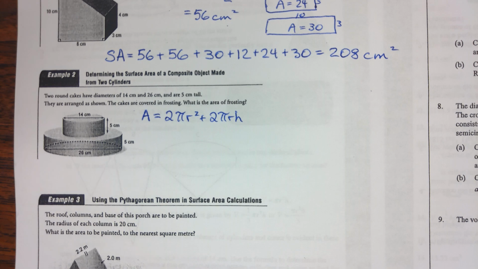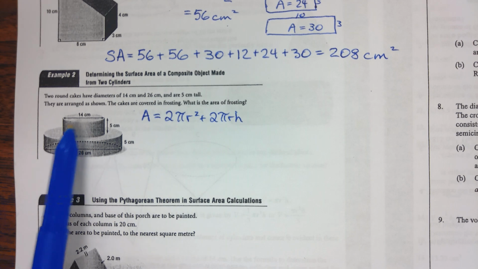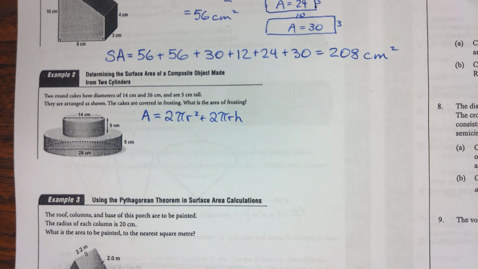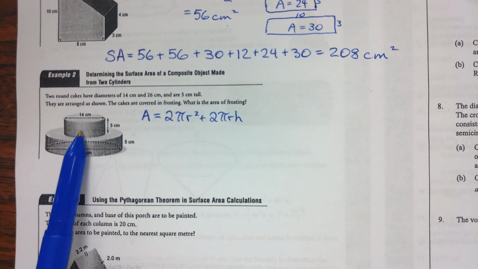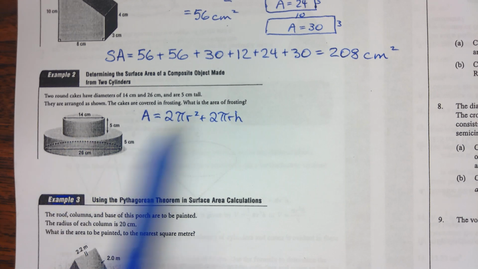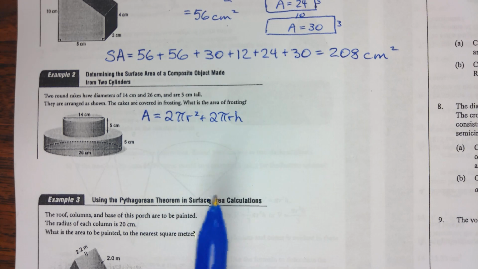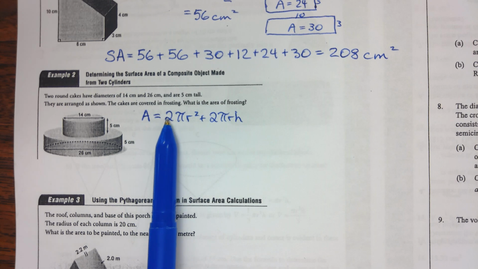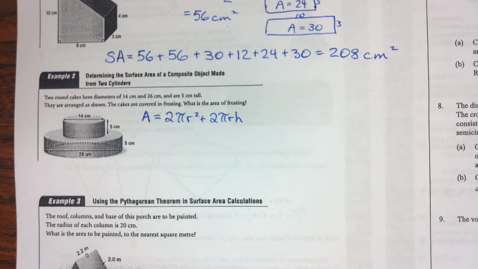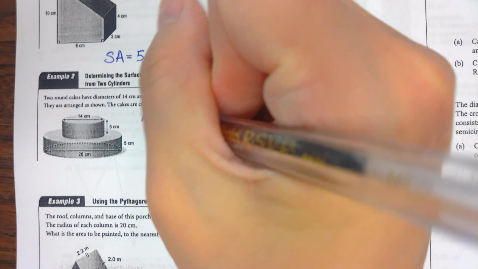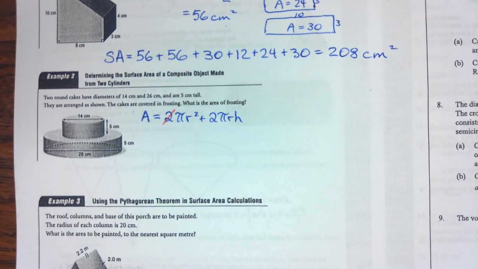But Priyash, which part do we not want? The bottom, right? The bottom of the cylinder, we're not putting icing on there. So what do I have to do to this formula? Charles? Take out the part that takes care of the bottom. Right.